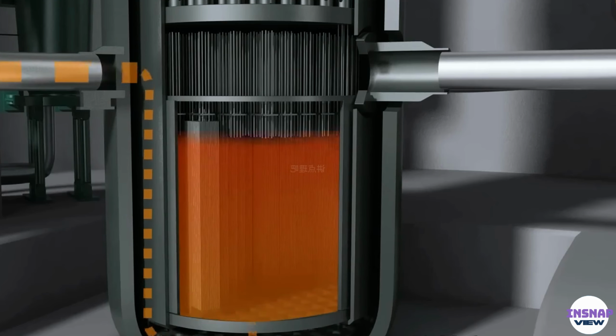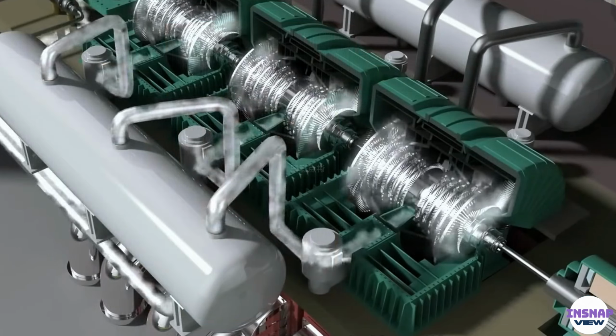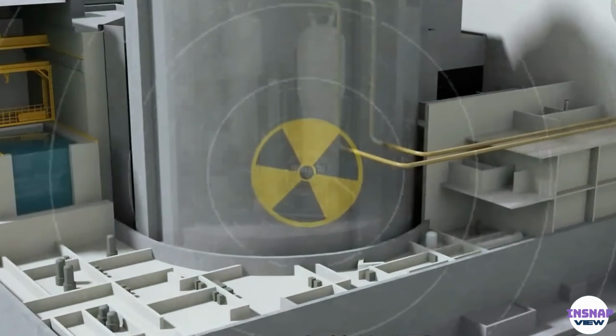So here's the problem. Why not omit the steam generator? Directly use the primary cooling water to generate steam and push the steam turbine to generate electricity.